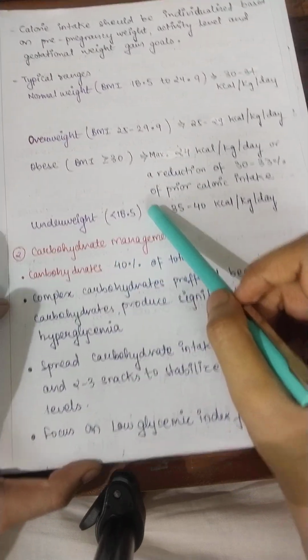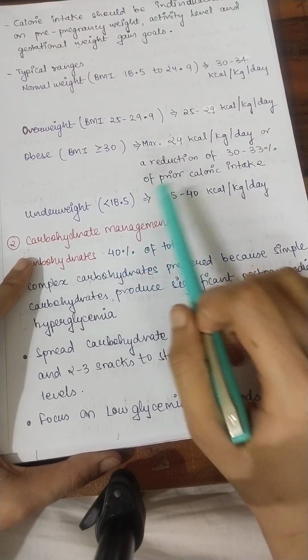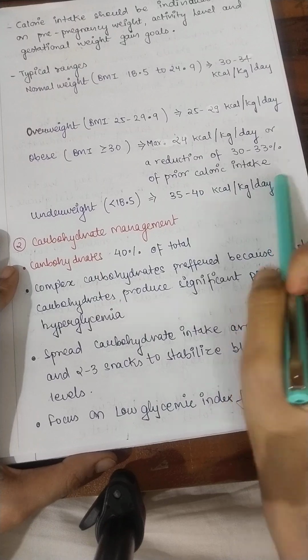If she is underweight, which will not be seen in GDM, but still underweight, less than 18.5, it should be 35 to 40 kilocalorie per kg per day.